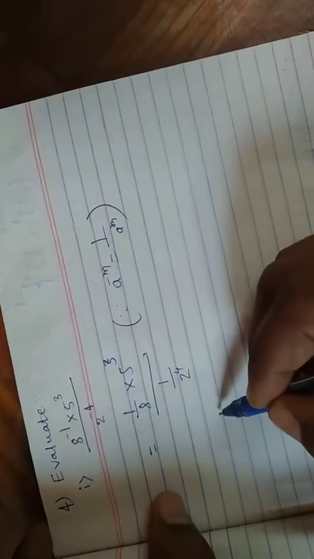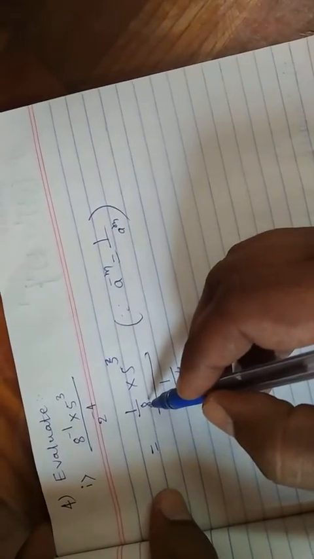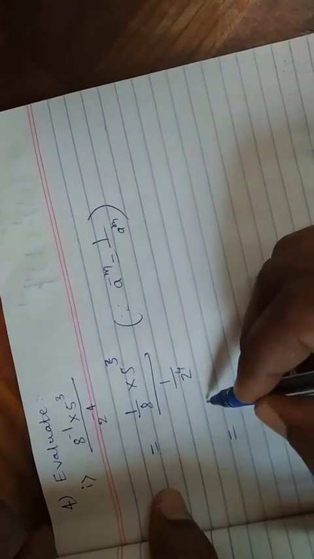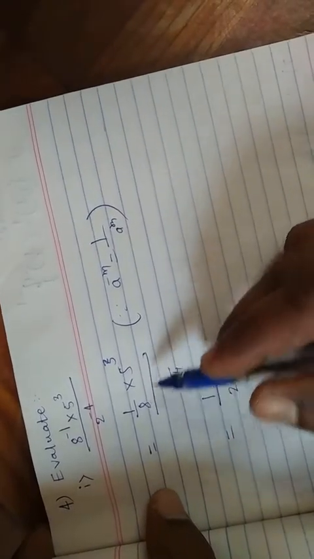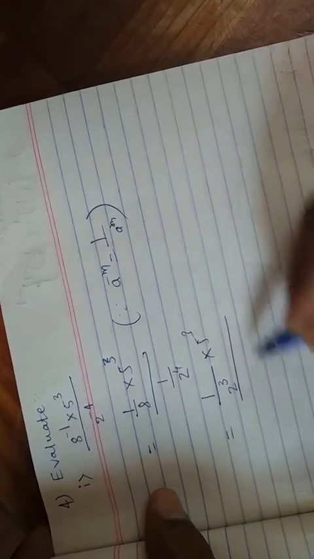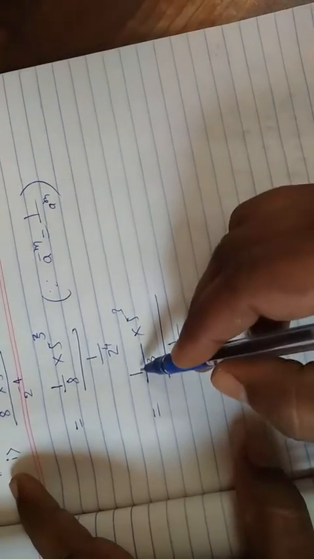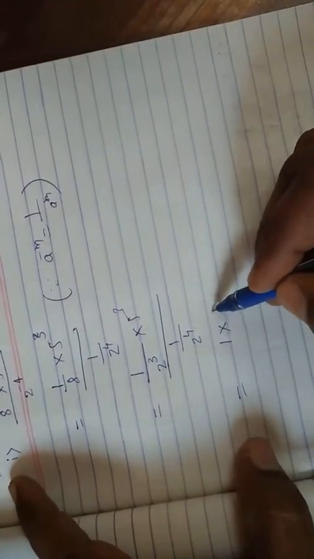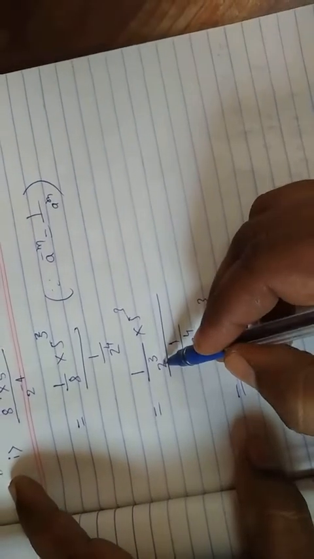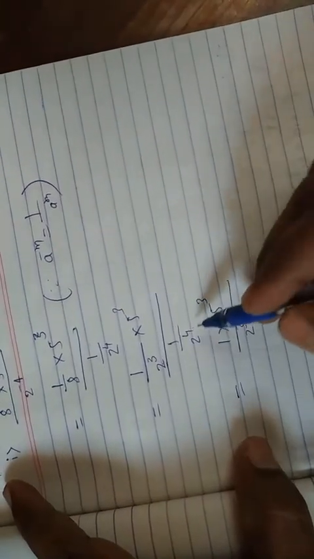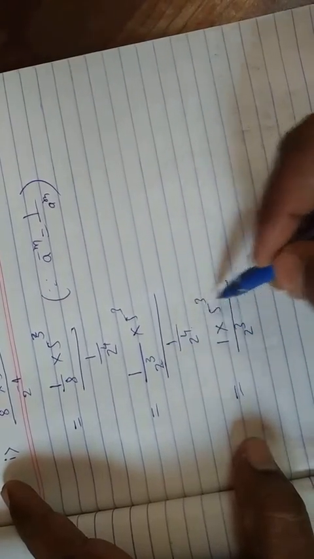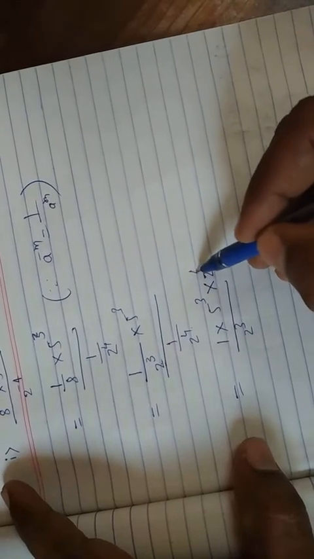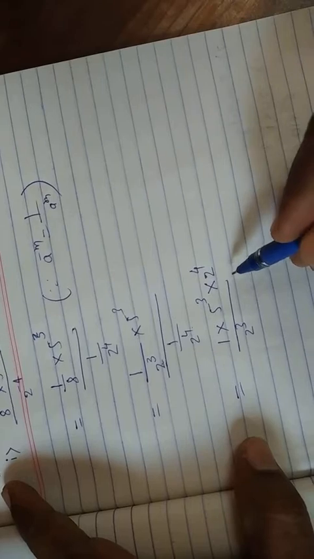Okay, and the next step, students: this one I am going to write as, see here, 1 by 8 I am going to write as 1 by 2 raised to 3. 2 raised to 3 is nothing but 8, students. Remaining I am going to write as it is, 1 divided by 2 raised to 4. So the next step: this one I am going to write as it is, and this 5 raised to 3 also. This 2 raised to 3 I am going to write downside. And when I take the reciprocal of 1 by 2 raised to 4, this 2 raised to 4 goes upside. Understood, friends?